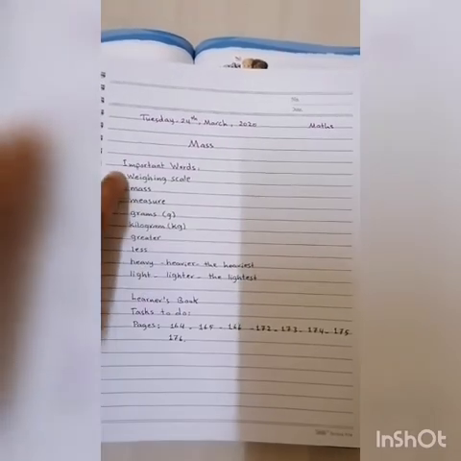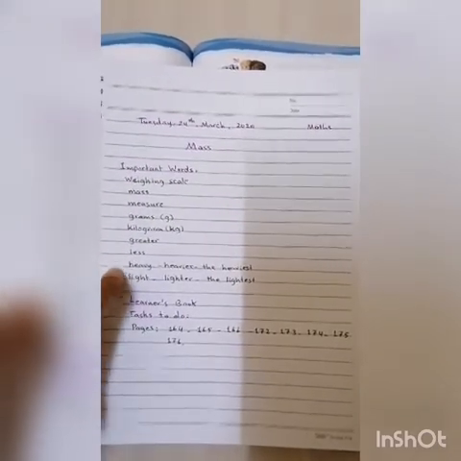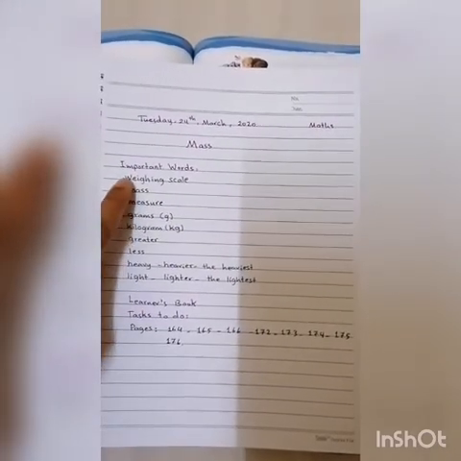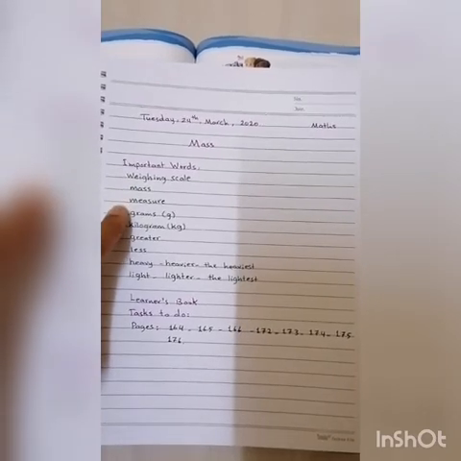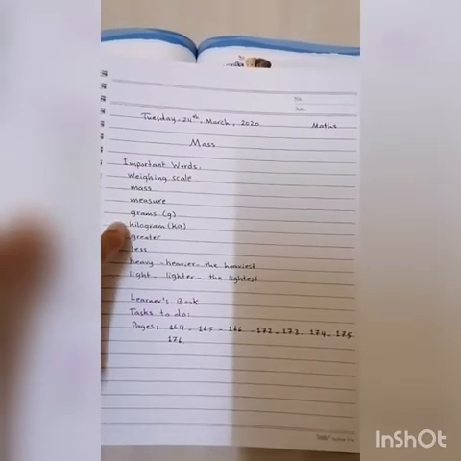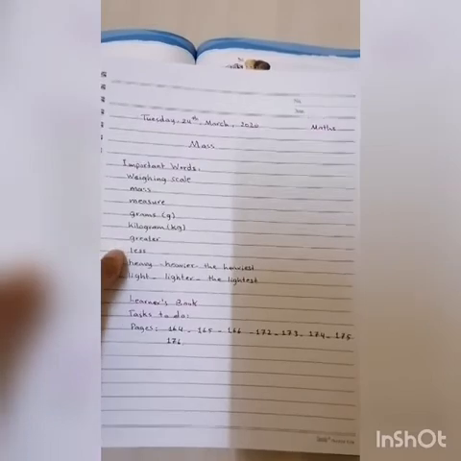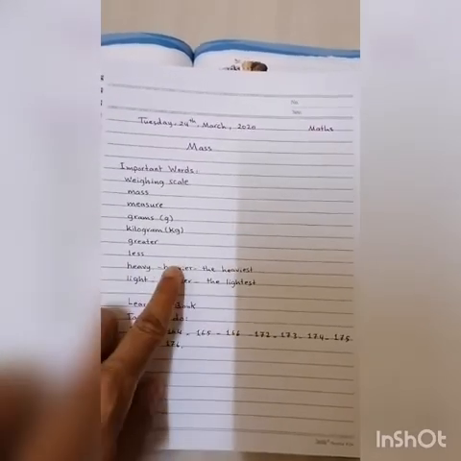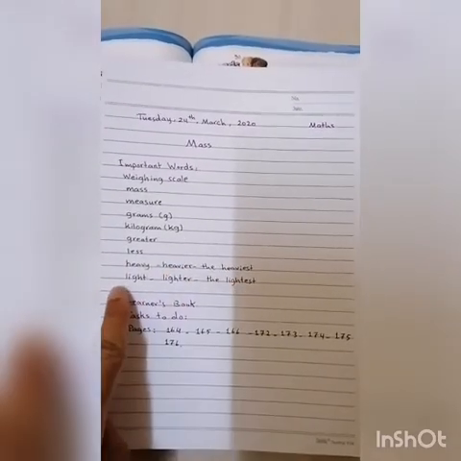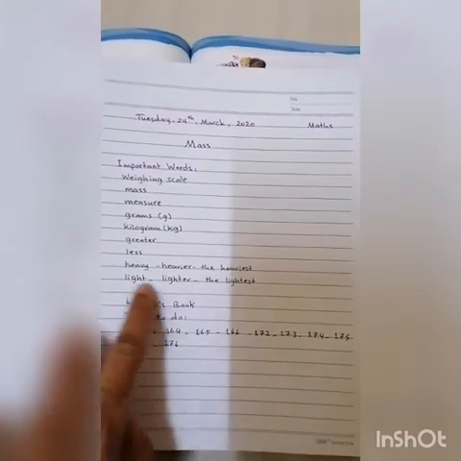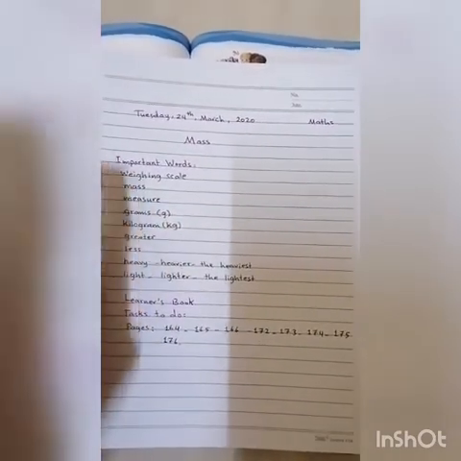Okay? Now, important words to know for this lesson: weighing scale, mass, measure, grams, kilograms, greater, less, heavy, heavier, the heaviest, light, lighter, the lightest. You need to learn these words, okay?